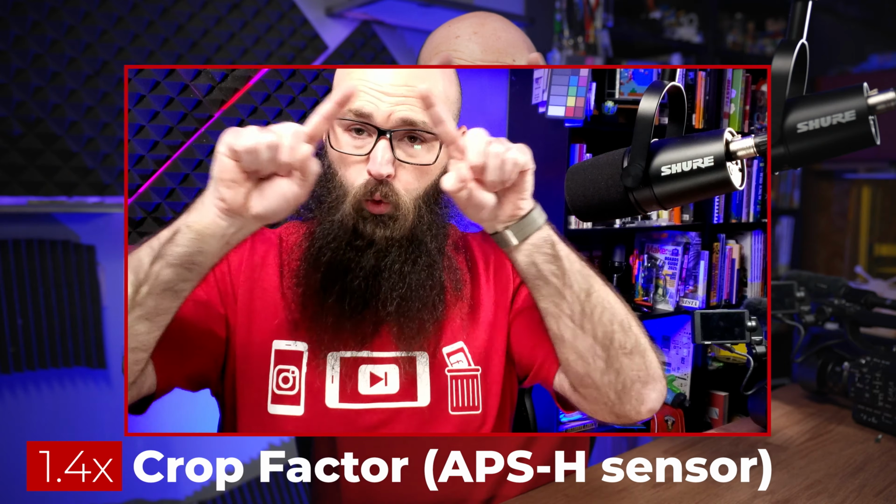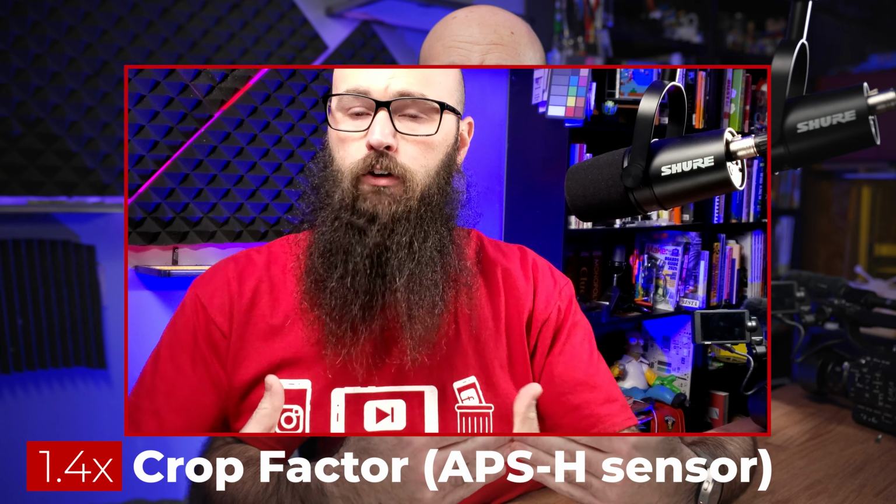This is awesome if you're doing action sports photography, not so much when you're trying to get a wide-angle shot in your workshop. A full-frame sensor is essentially a 35mm sensor. It's based on old film stock. Crop sensors literally crop the outside of a shot.